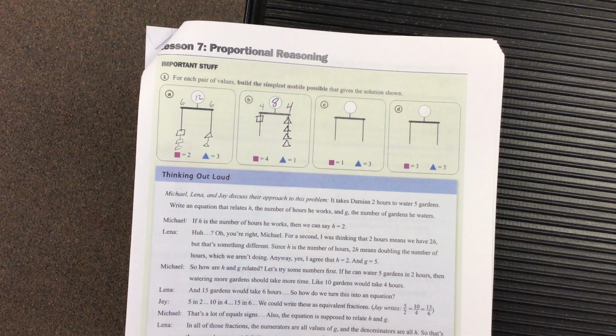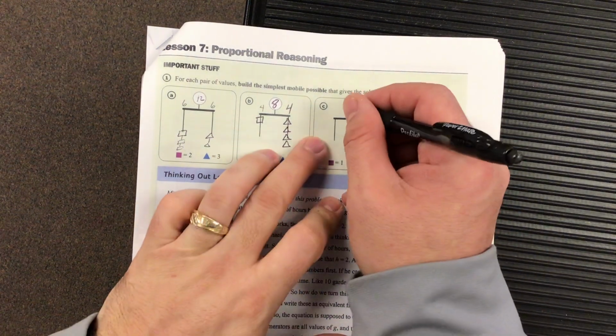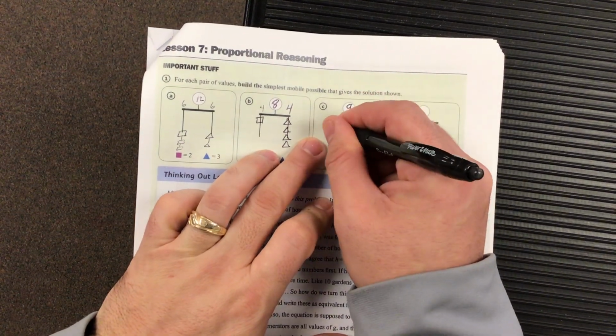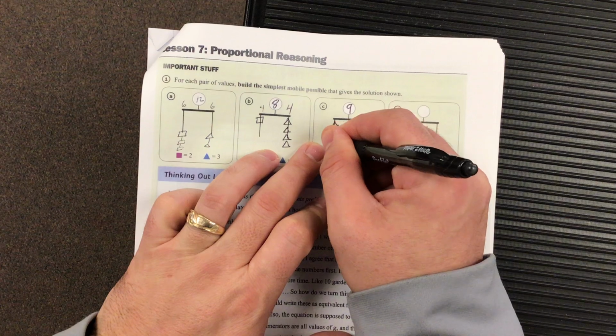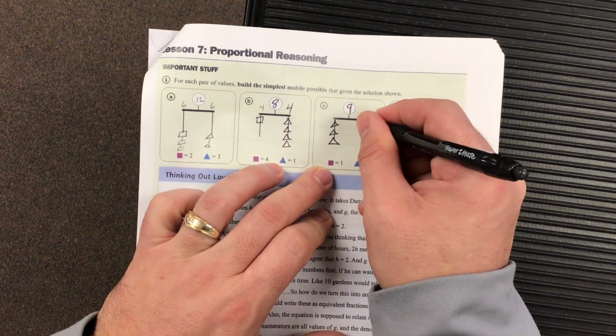Next one doesn't tell us anything. So what is a nice number that we could put on there? 9. 3 triangles. 9 squares.